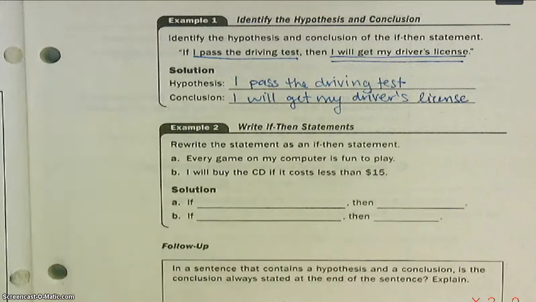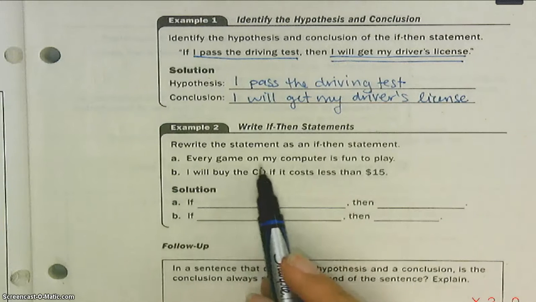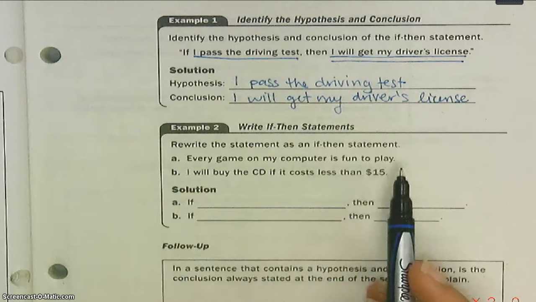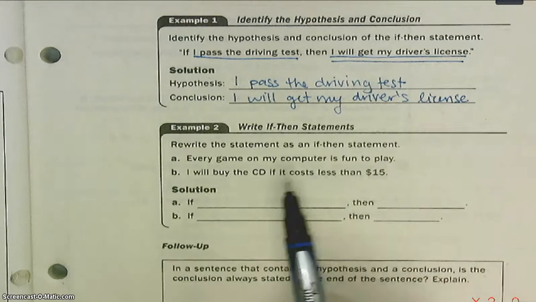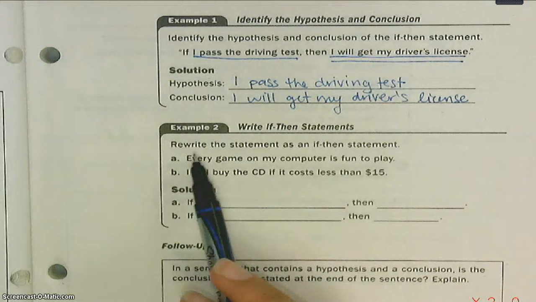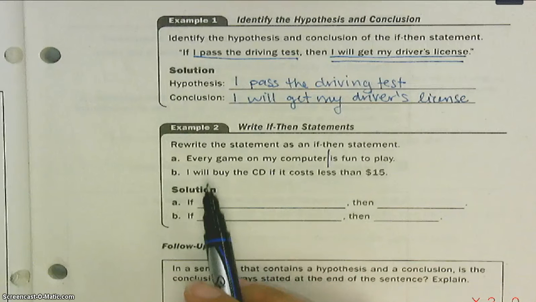Example 2, now we need to turn it into an if-then statement. Rewrite as an if-then: every game on my computer is fun to play. There's no if and no then in here. We need to keep the words at the beginning and the words at the end.